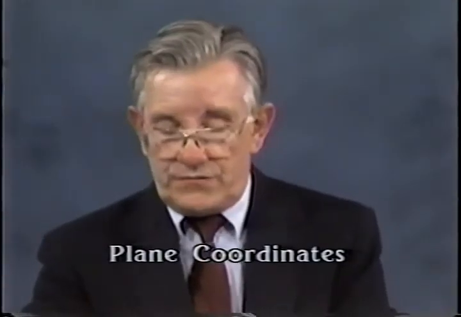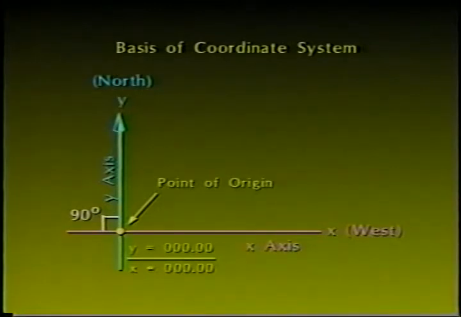Rectangular coordinates locate the positions of survey stations onto a perpendicular reference system having a single point of origin. This type of system is based on a pair of axes at right angles to each other. On this sketch, the line labeled x-axis runs in an east-west direction. Distances measured in the easterly direction will have positive values. The y-axis runs north-south, and distances measured from south to north will have a plus value. Notice that the point of origin has a coordinate value of 0, 0.